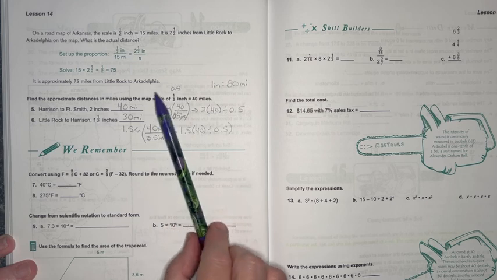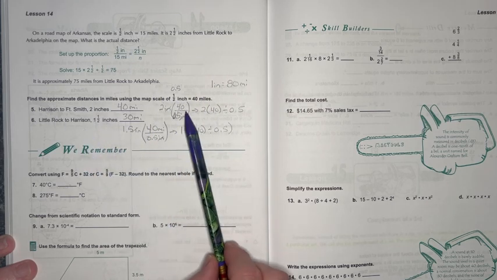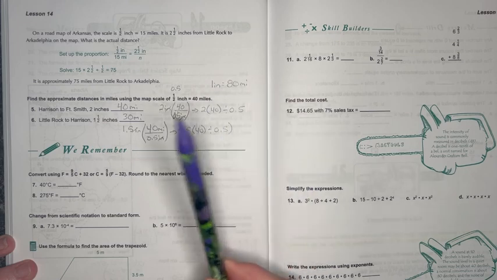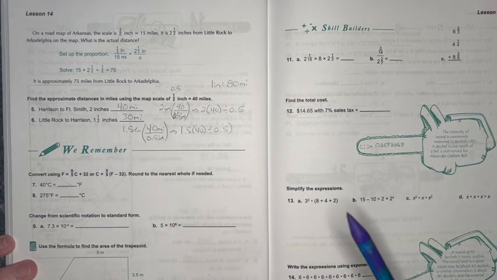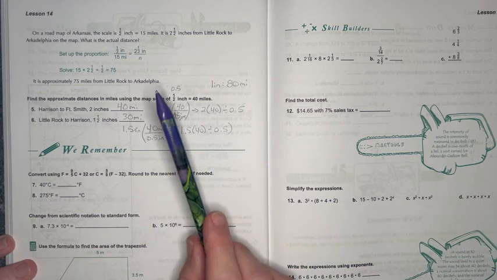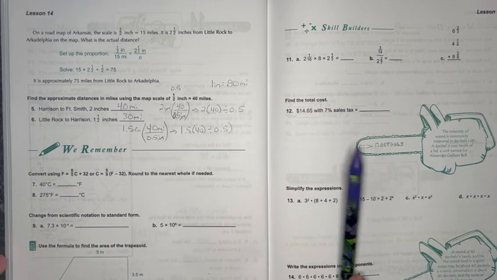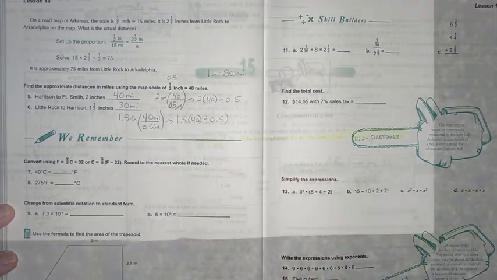Okay? They think they're trying to dupe us, trying to trip us up with these conversions, but you guys have been doing this and you got it spot on. We're almost at the end of our math year, right? We're almost to book 10. You guys got this. This is no problem. Piece of cake. All right. Finish the We Remember for 14 and meet me back here when you're ready for lesson 15.